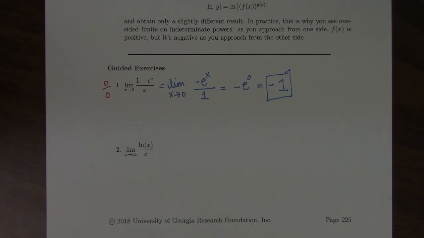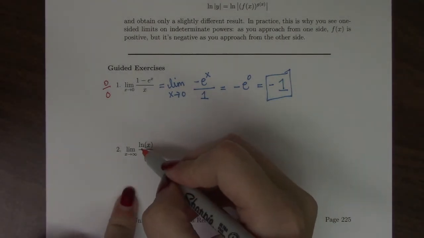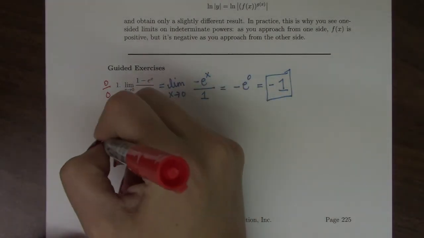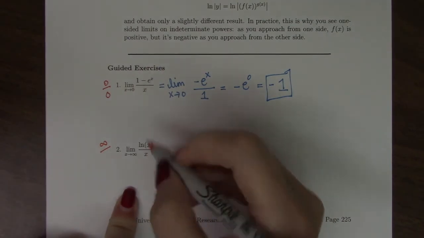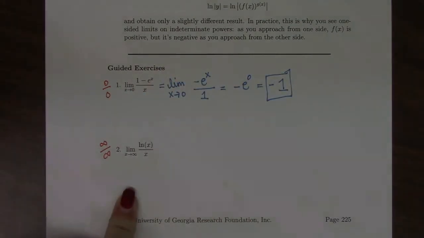For problem 2, we have the limit as x goes to infinity of natural log of x over x. Well, the limit of natural log of x is going to go to infinity, and clearly x is going to go to infinity. So now L'Hopital's will apply.